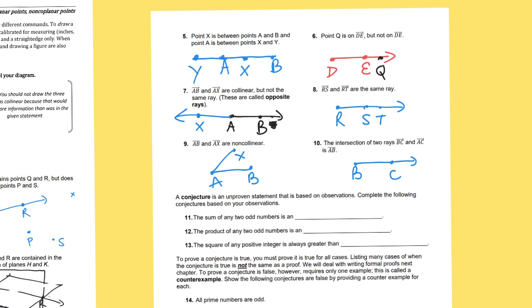And so the intersection between these, say, where are their common points between these two rays? Well, between A and B. So, okay, where do we put A? We went from A to B as their intersection. And so if you put an A here, then that means from A towards C going this way, forever, is going to be this ray.